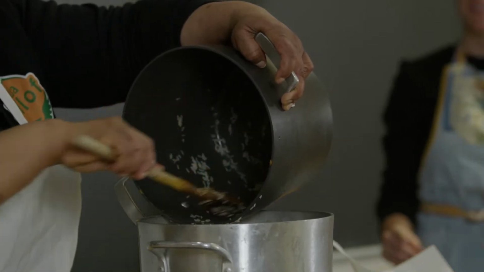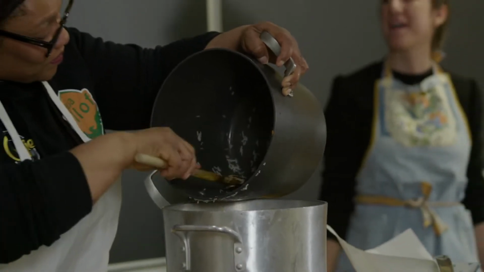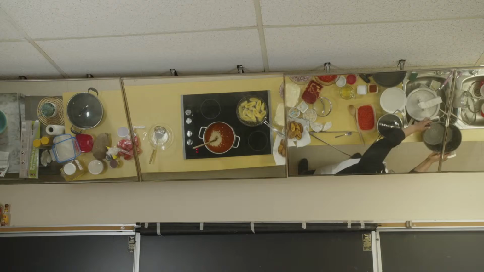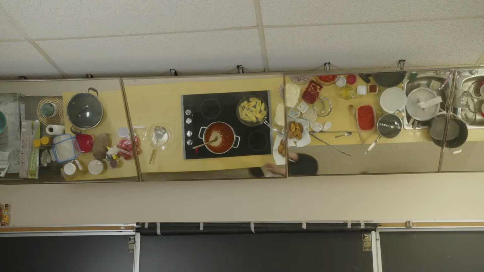Any other questions? I just have one question. She said she's going to send us a recipe with all of the measurements so that the students can try it at home. Because right now we're measuring with the heart and with their love.